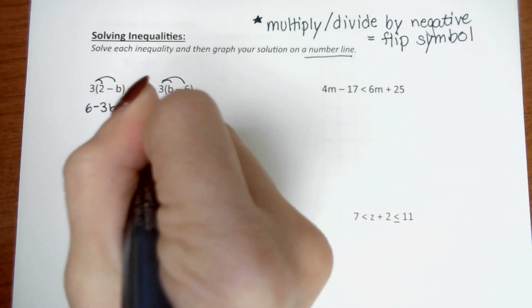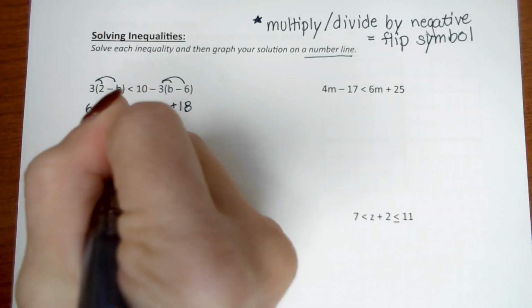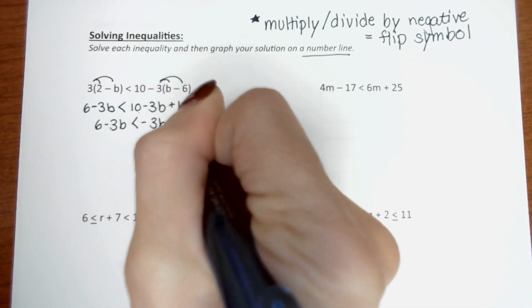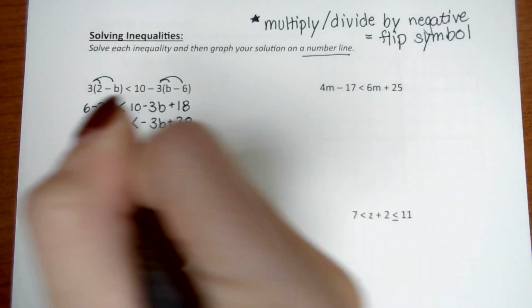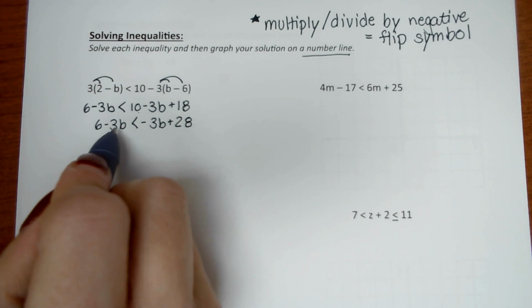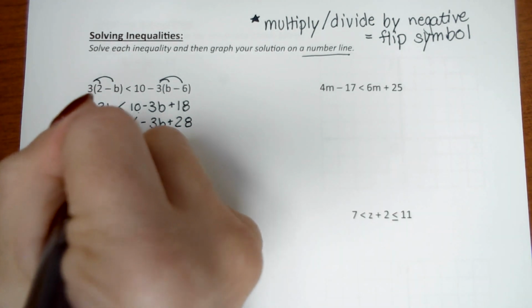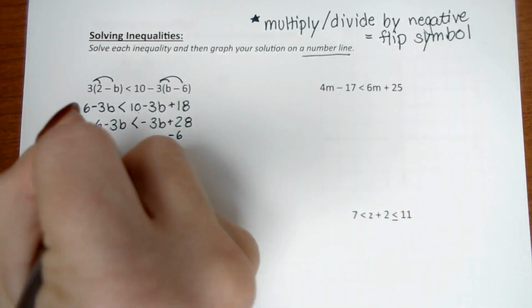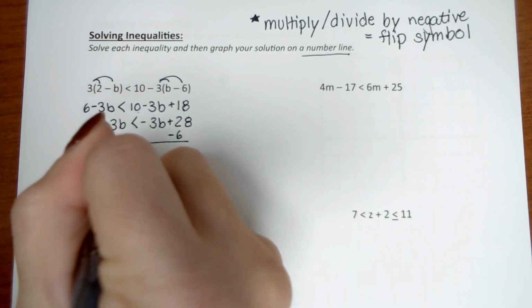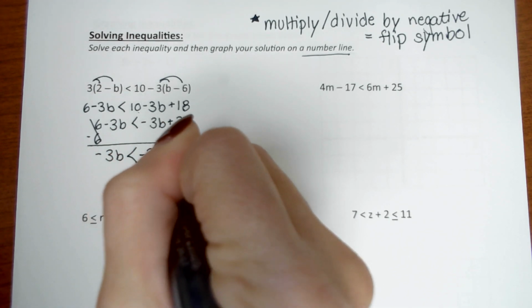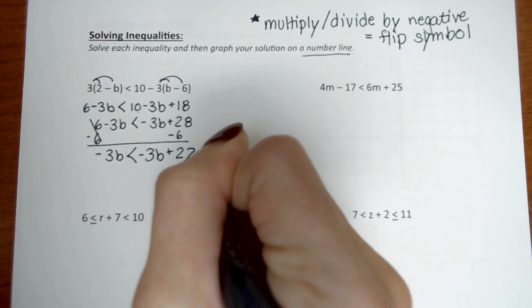Now we have like terms, so the next step is to combine those. Negative 3b plus 28. Now I already have my b on the left side. I want to keep it there. I like when my variable's on the left. So I'm going to move the 6 to the other side. So that's negative 3b is less than negative 3b plus 22.